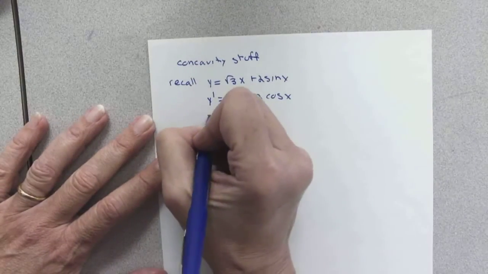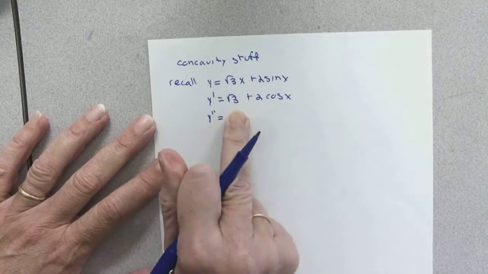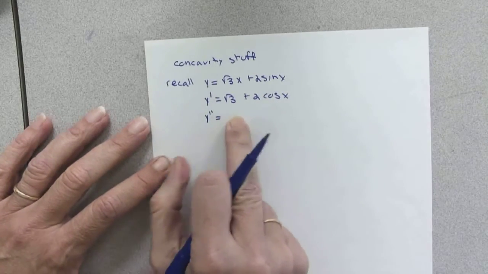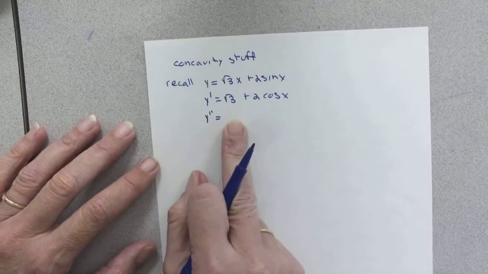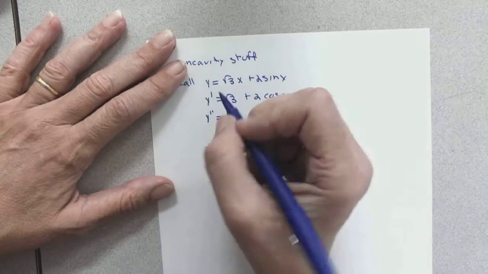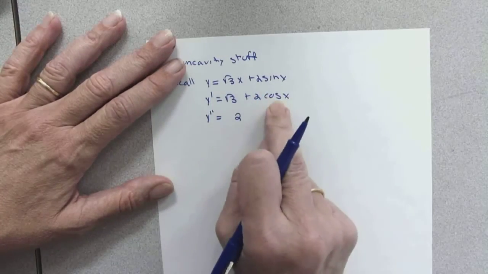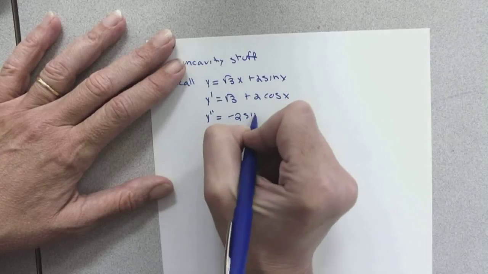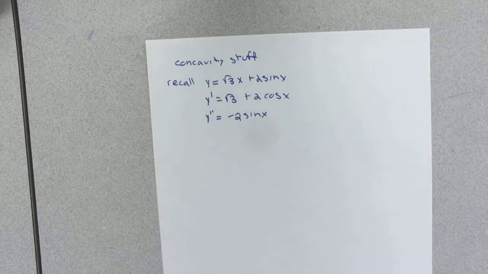So that means my second derivative, square root of 3 is just a number. It's a constant. I'll have students do funky things because it's square root of 3 as opposed to something like 12. It's just a constant. Derivative of constant is 0. That 2 is just a coefficient. It just stays there. Then the derivative of cosine is minus sine.